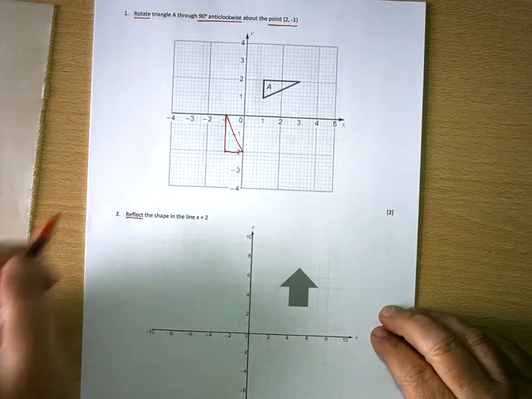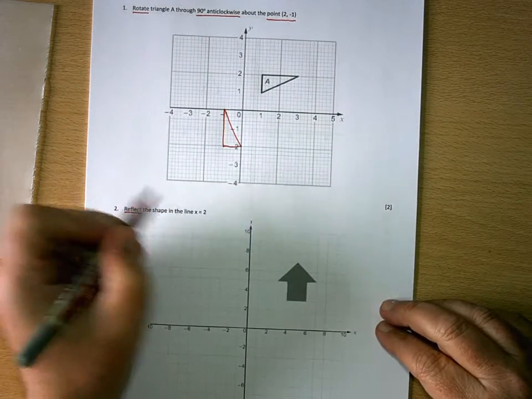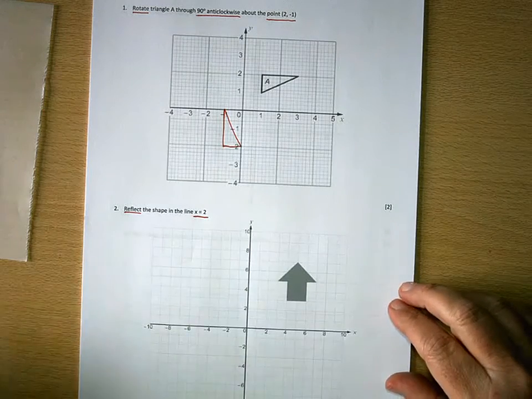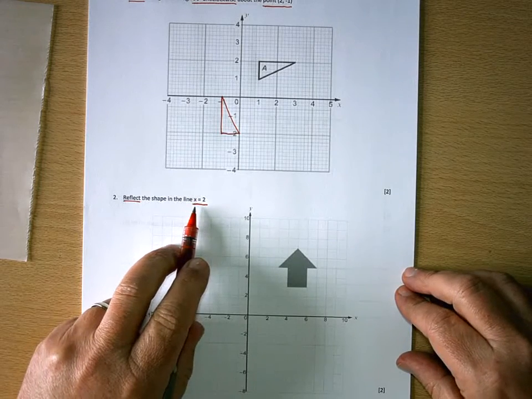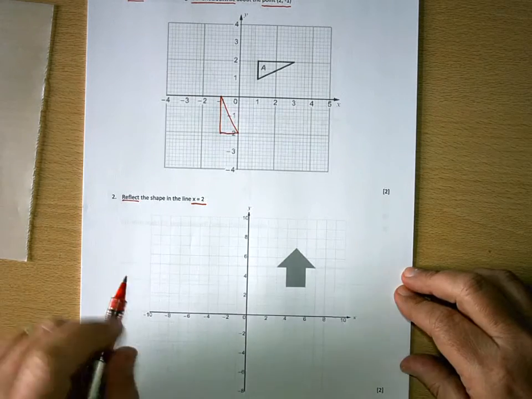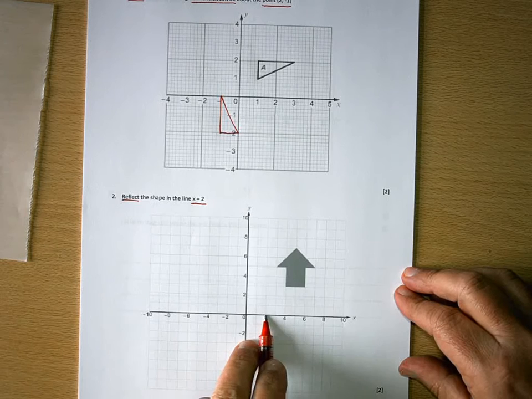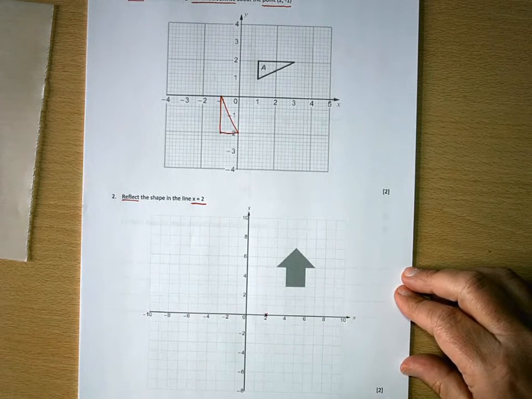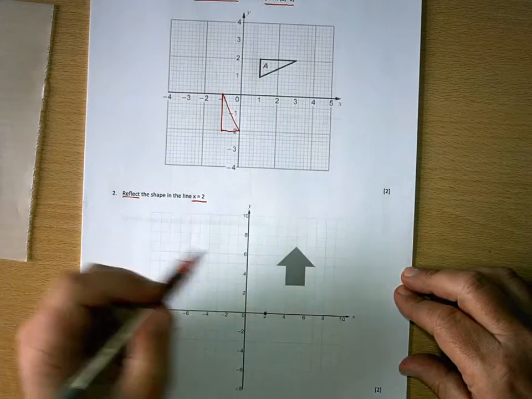Question 2 is a reflection, and with a reflection you need to be told an extra piece of information, which is where to place the mirror. Where are you going to put the reflection line? And they're telling you here that the reflection, the mirror, is going to be placed at x equals 2. Now x equals 2, this is your x-axis, and this is the point where the x coordinate is 2.